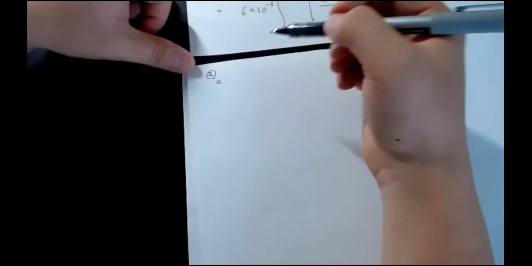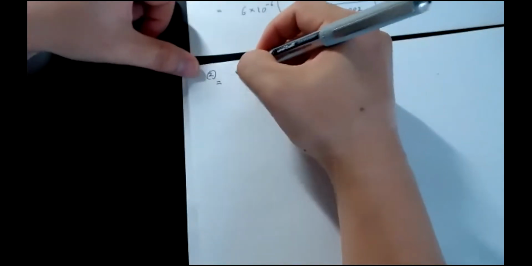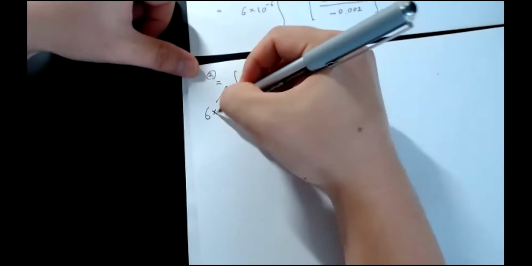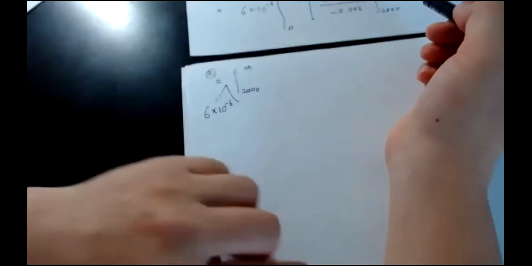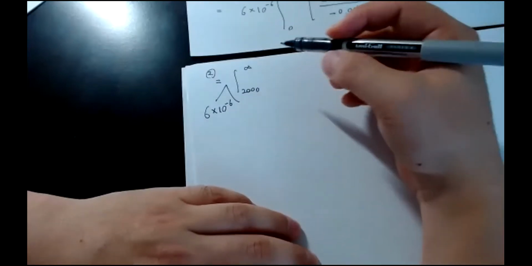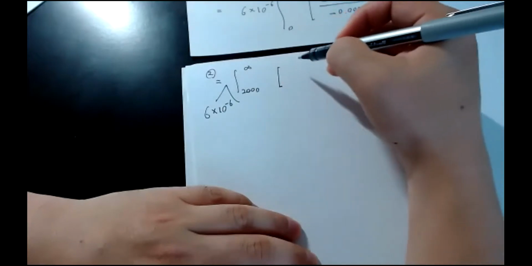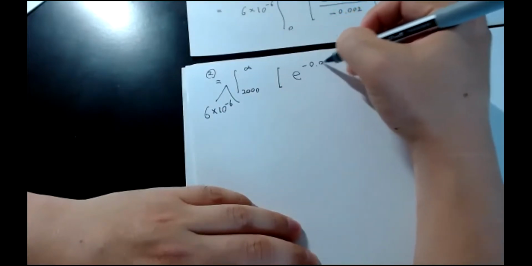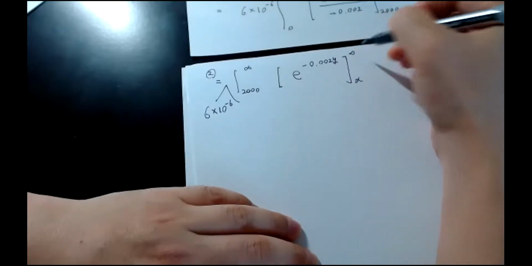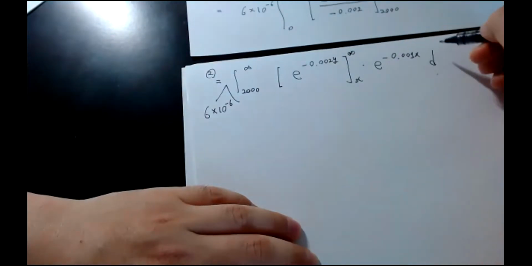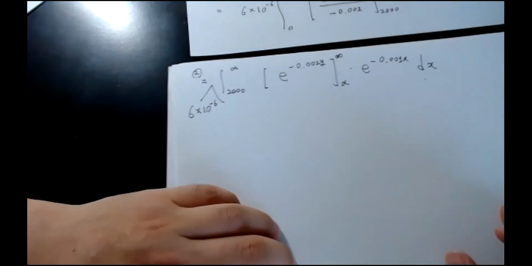Now next, the second term. This is equal to the integral from 2000 to infinity. Oh, I forgot to bring out the constant term, 6 times 10 to the negative 6. And then the integral of e to the minus 0.002y from x to infinity, times e to the minus 0.001x, and then dx.